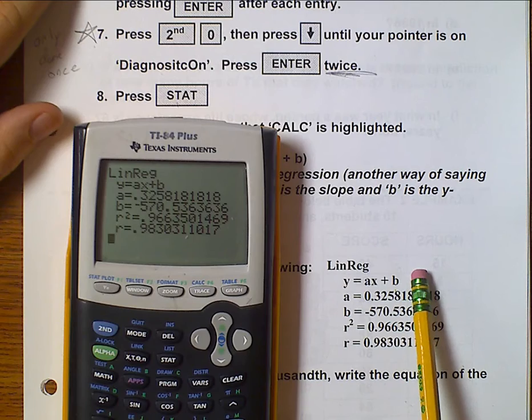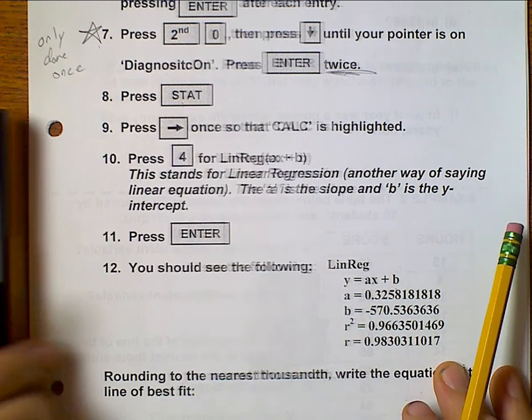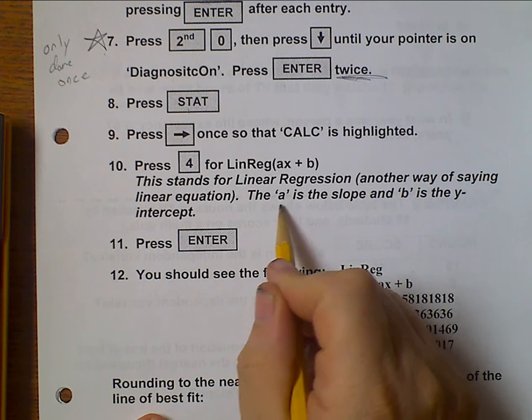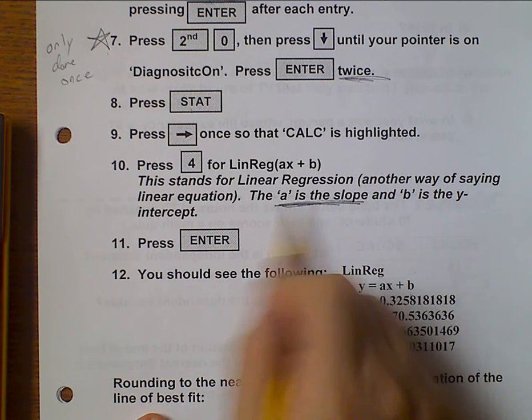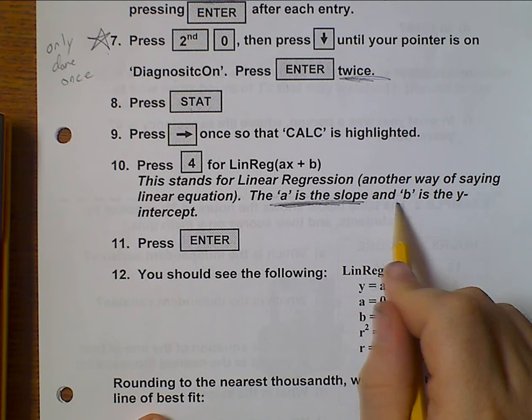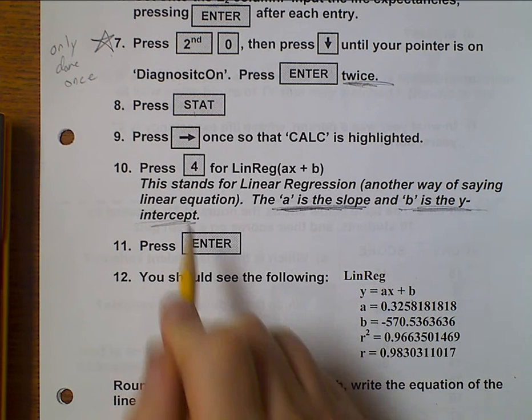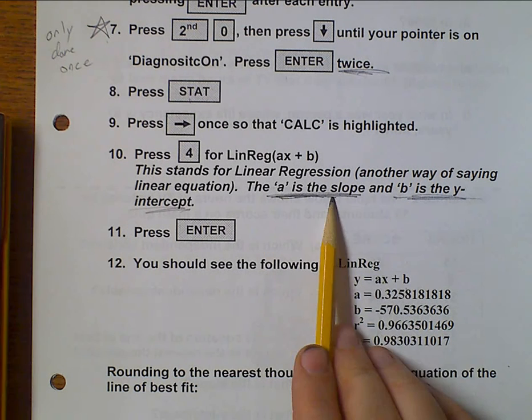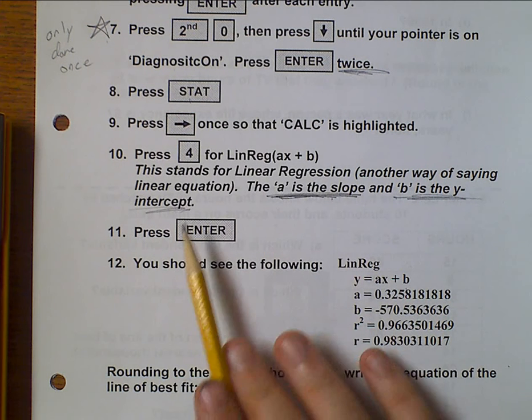Now I want to point something out. I know that we say that M is slope, but on this calculator, they call A the slope, and B is still the y-intercept. A is slope, and B is your y-intercept.